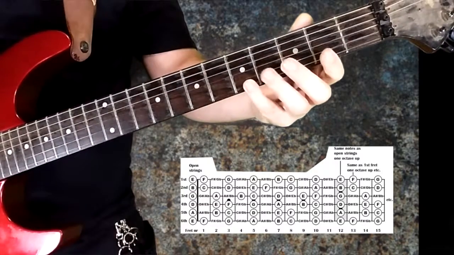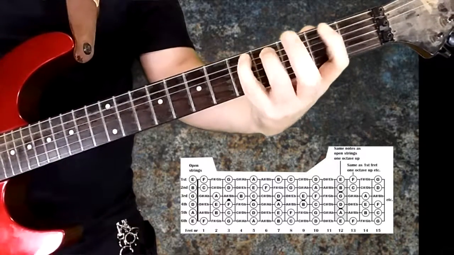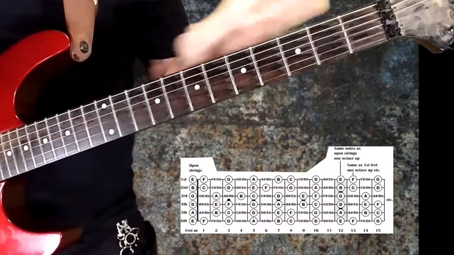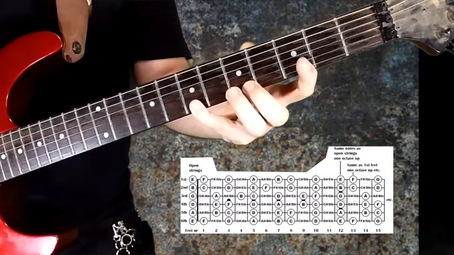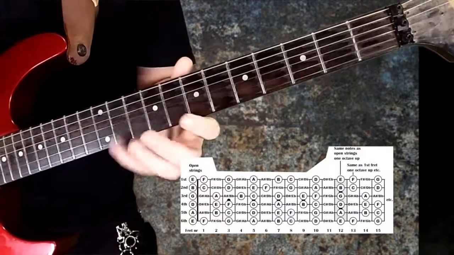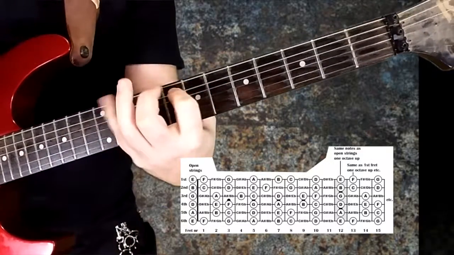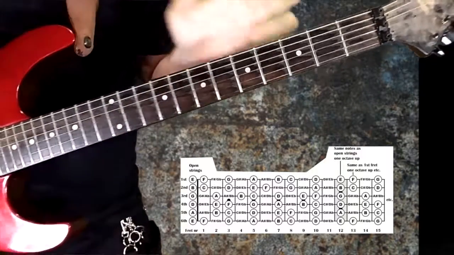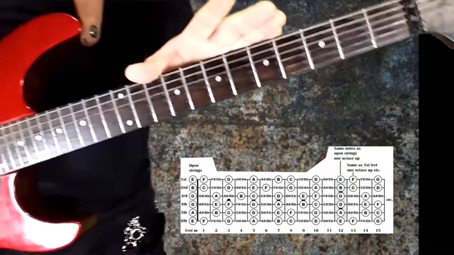You can also move this shape. You can start with this one, you can start with this shape. And that's basically what you're doing, is you're moving shapes.